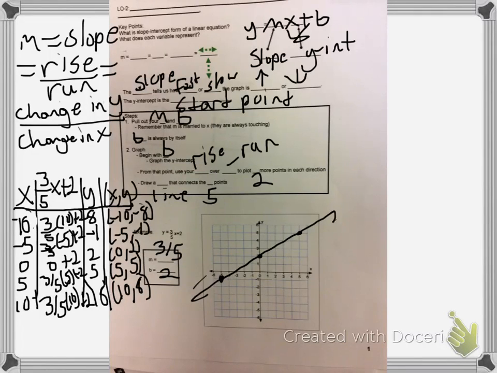Alright guys, we're going to look at graphing functions from slope-intercept form. What is slope-intercept form of a linear equation? What does each variable represent? Right here, it says m equals the slope, which also is rise over run, and change in y over change in x.